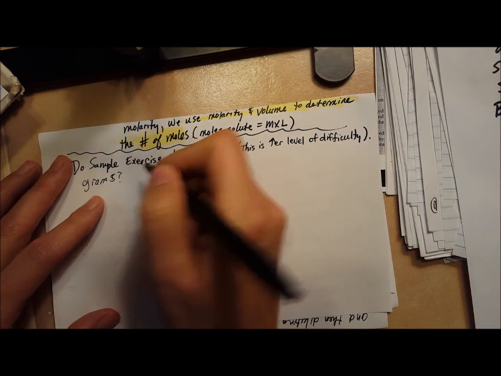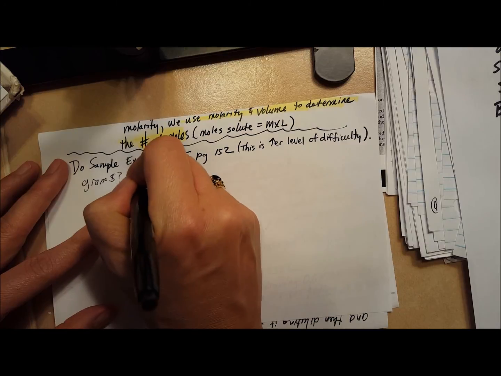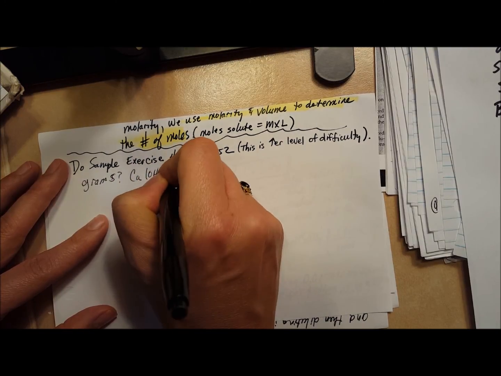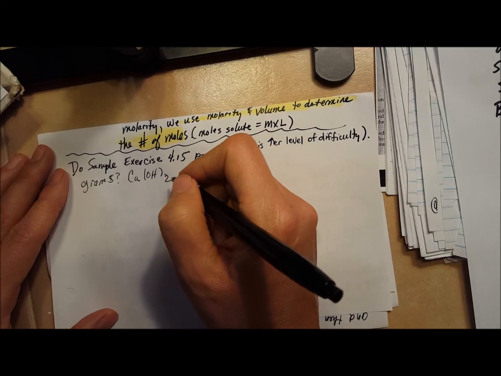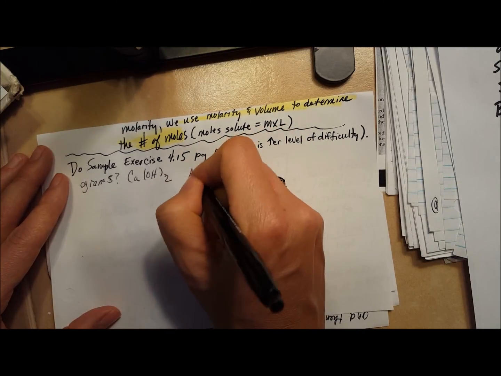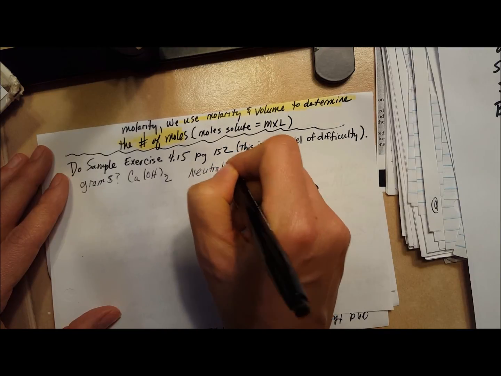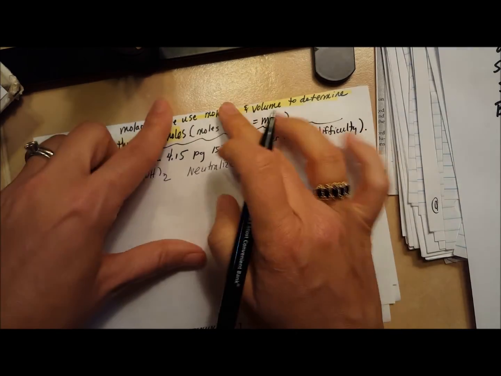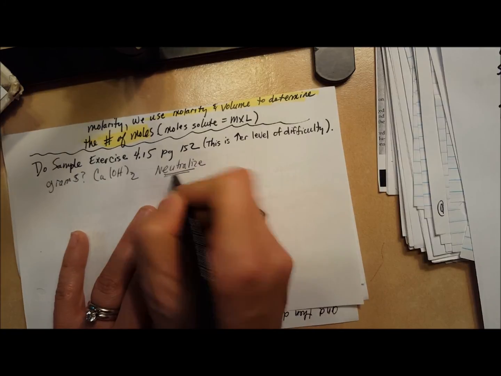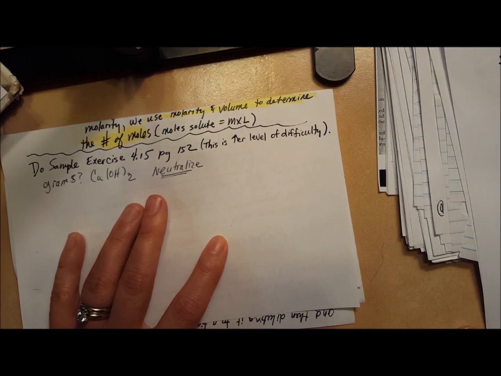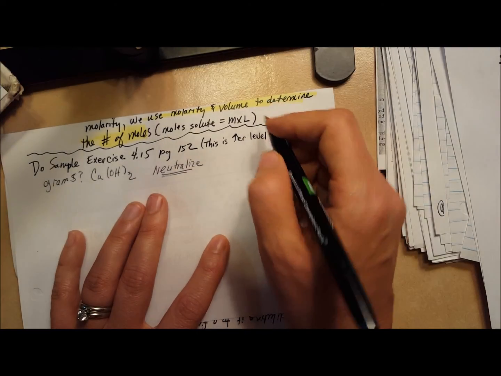How many grams of calcium hydroxide is needed to neutralize. Now, you see that word neutralize right away. You're dealing with a neutralization reaction. That's something from earlier in the chapter, so you're going to have to freshen up your knowledge on what exactly is produced when you have a neutralization reaction.